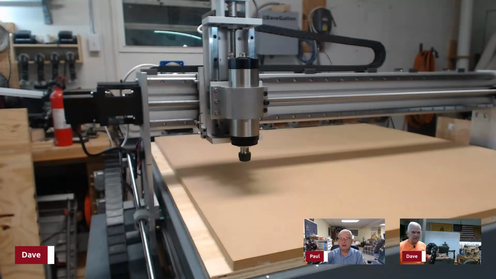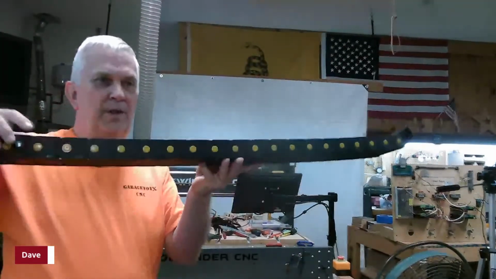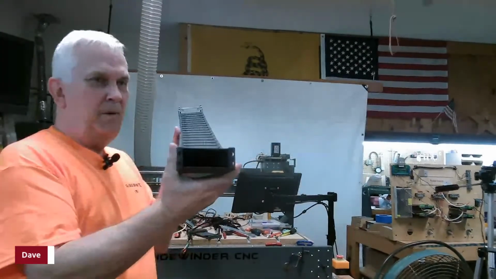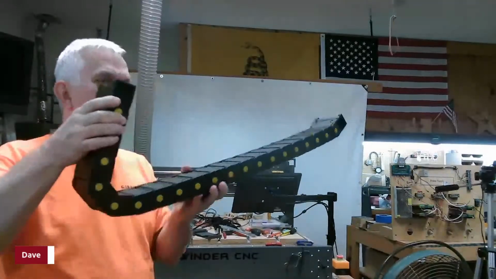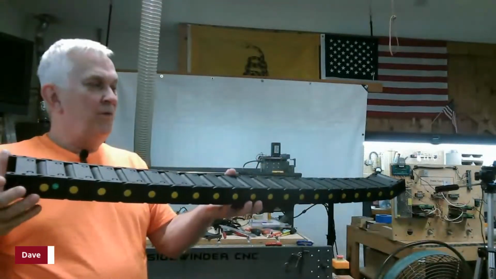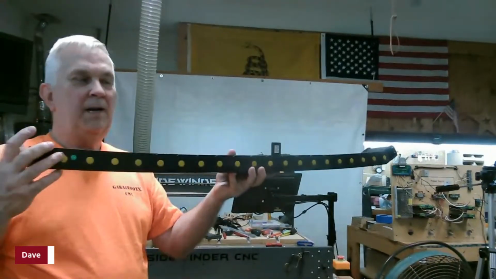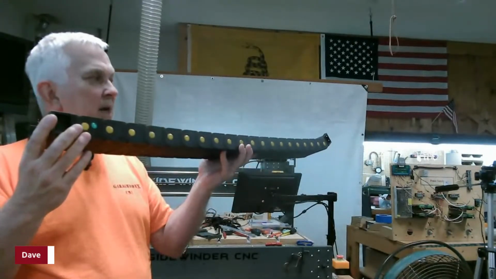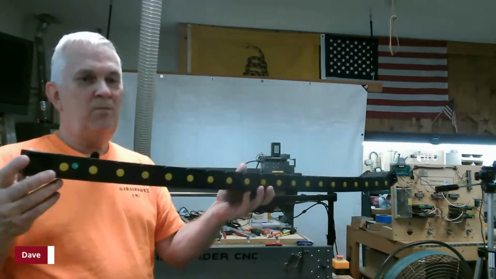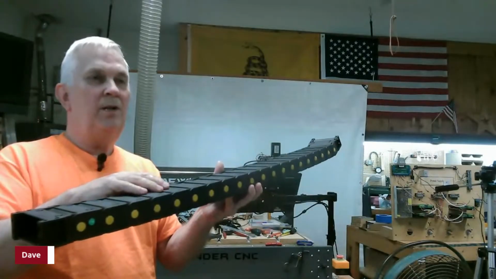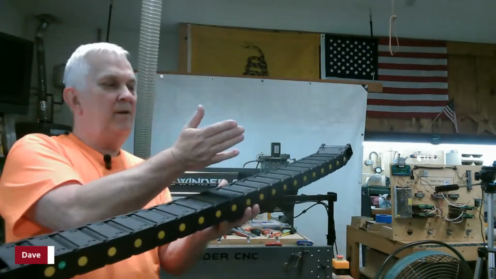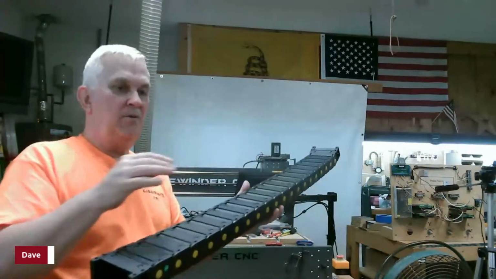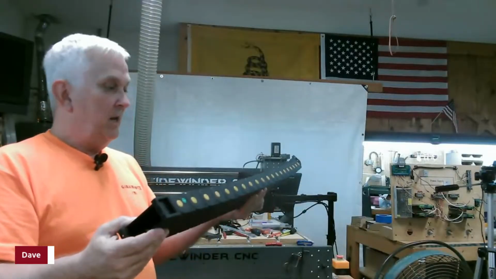Let's see if I can do this right here. I bought 2 of these. Big, beefy. And then without even trying them, I kept looking and I'm like, okay, well, one of these for the X and one of these for the Y. It's not going to be long enough. I need another one to put half of it with this one and half of it with the other one. That was the plan.